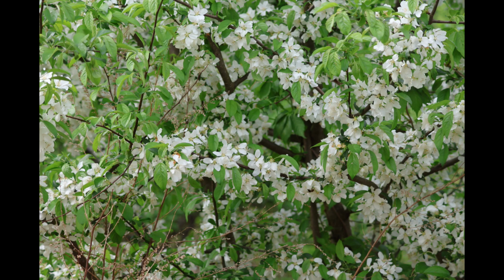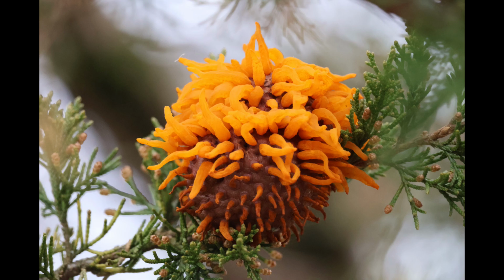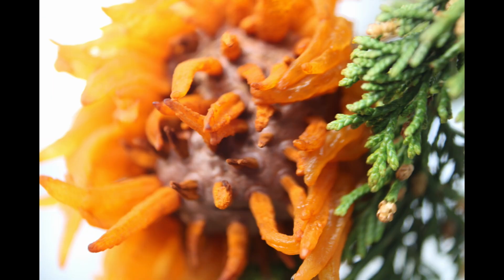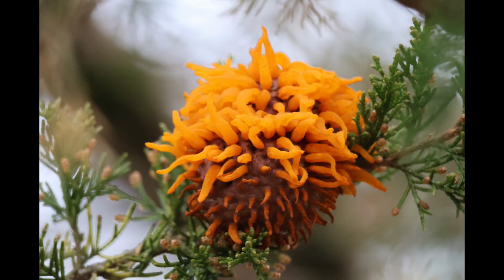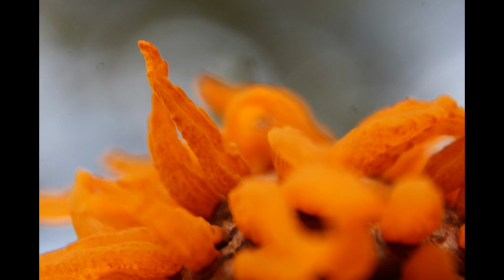Both of these hosts need to be located within about a mile of each other for the fungus to complete its life cycle. On apples, the rust causes yellow to orange blemishes on the leaves, which can limit the fruit production of the tree, while on cedars, the fungus forms these bright orange blobs, which can result in the death of the tree. After spring rains, the fungal galls absorb water and form these gelatinous strands which release the spores which will then infect apple trees.